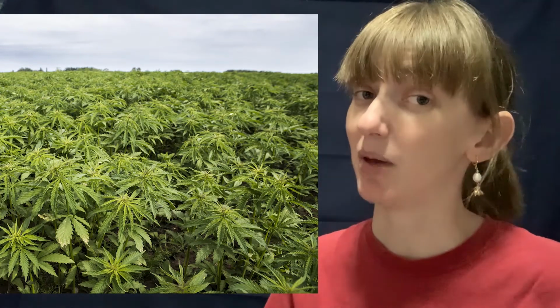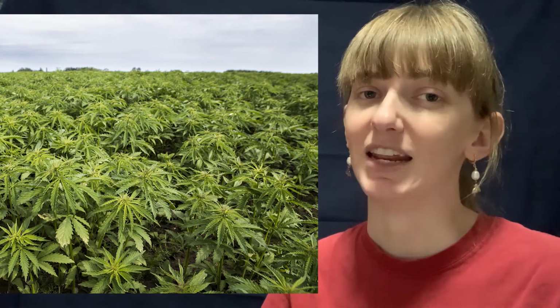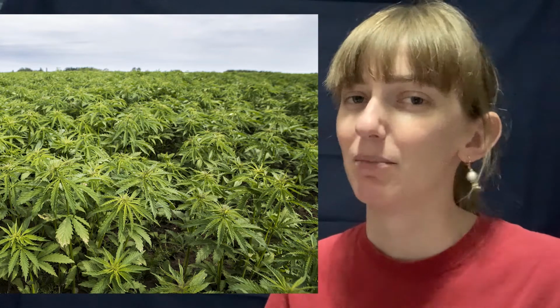Hemp is a very fast-growing plant that has many, many applications. You can use it to make paper or rope. If you process it as a fiber, instead of getting linen like you would from flax, you actually get burlap. So hemp is a very useful plant that grows very quickly.